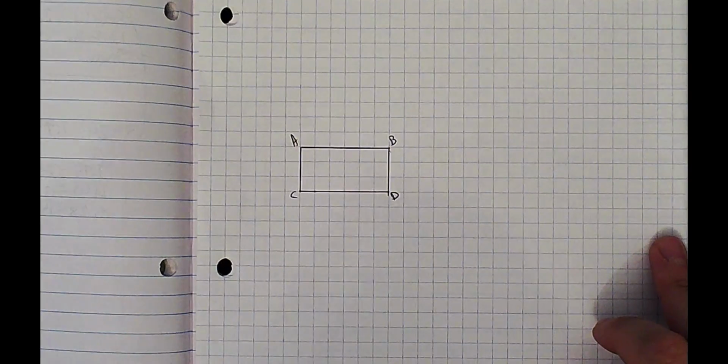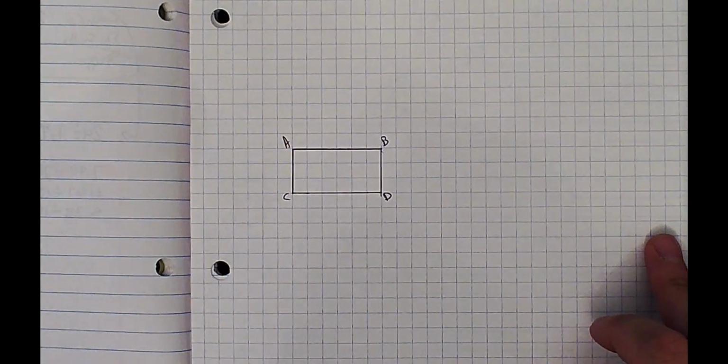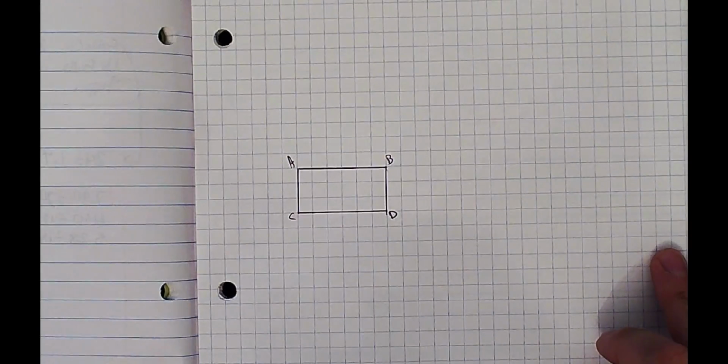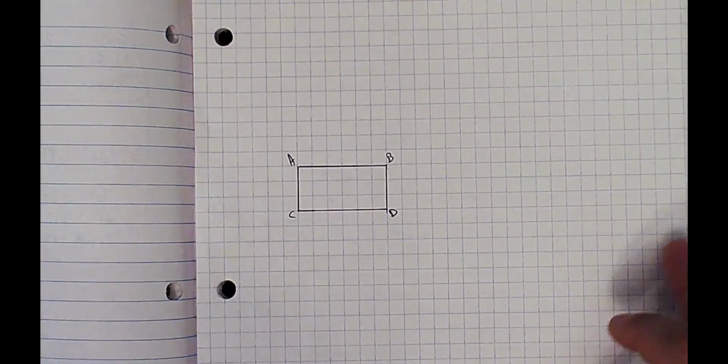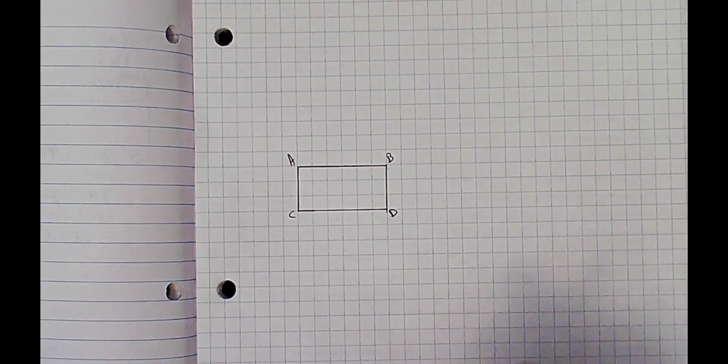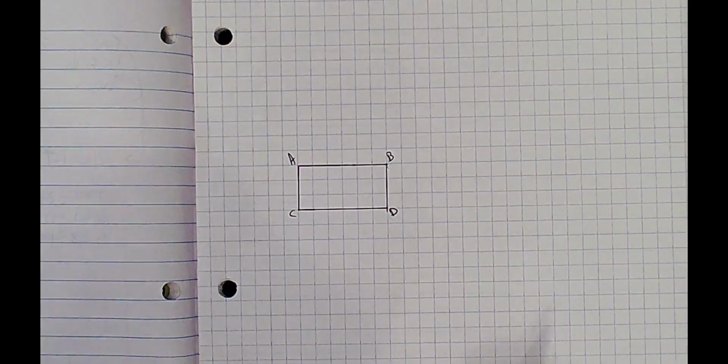Welcome back. We're going to look at some other concepts in transformational geometry. This one's going to be an enlargement and a reduction. You will see what I mean by this one. This is tricky, so let's do this.